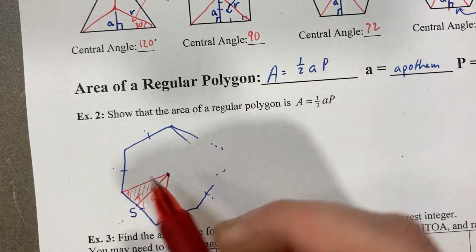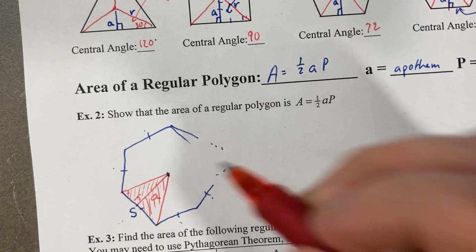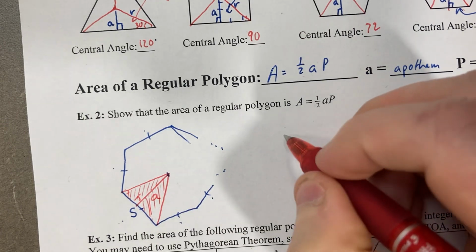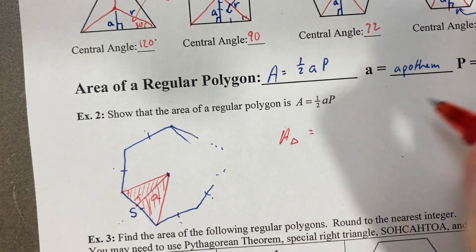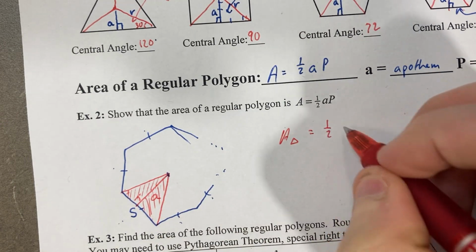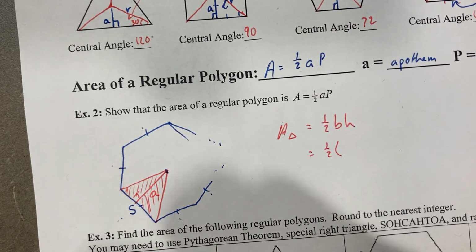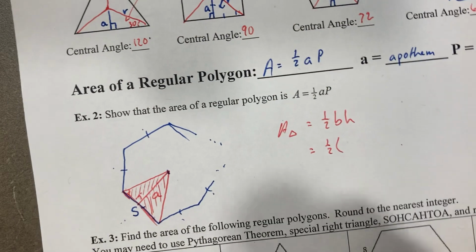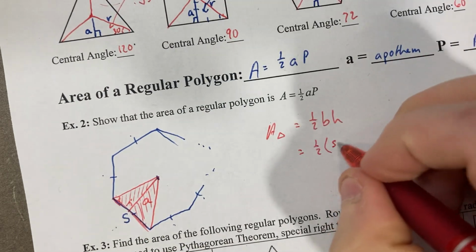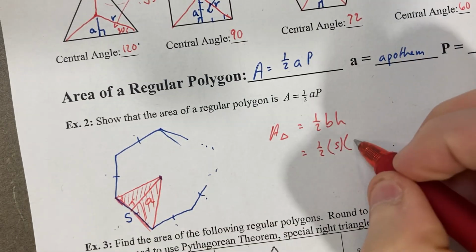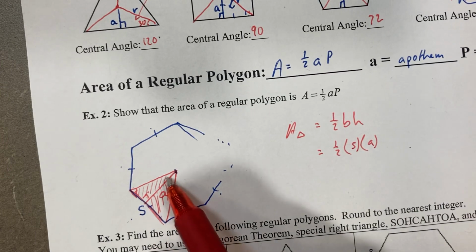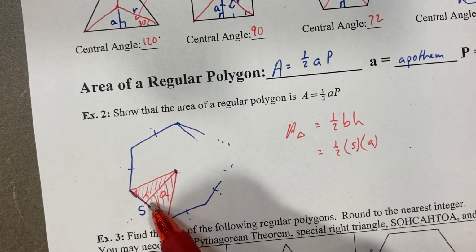Let's find the area of this whole triangle. The area of the little triangle is 1/2 base times height. Now, in this case, the base is S. And the height is the apothem. If I were to find the area of that, I'd do 1/2 S times A.